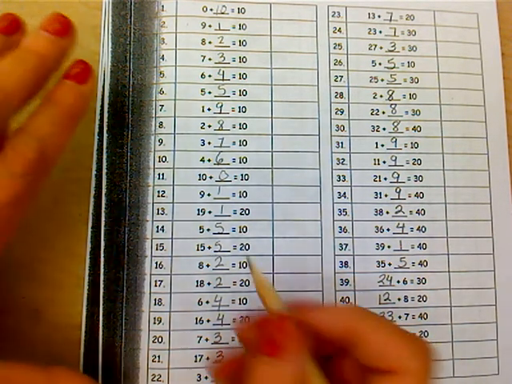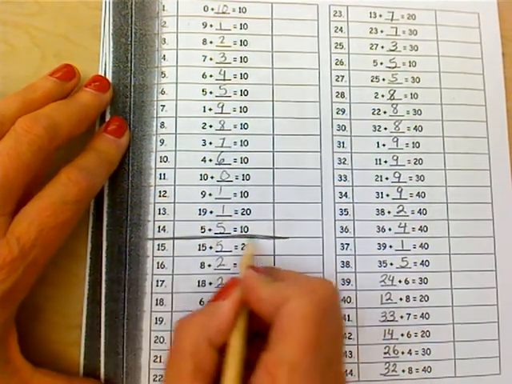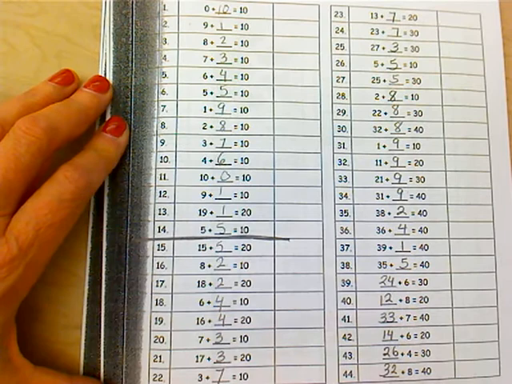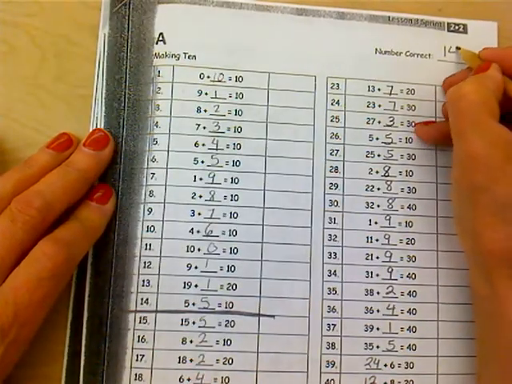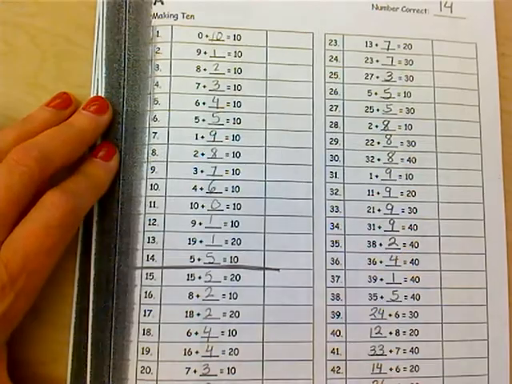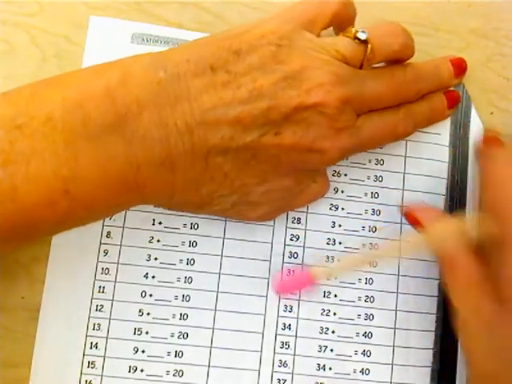Are you back? Well, maybe you got to number 14. Maybe that's how far you got. So draw a line so you know how far you got and put your number that you got correct up there at the top. Okay? Now we're going to turn the paper over and we're going to go to the second opportunity to do this sprint.